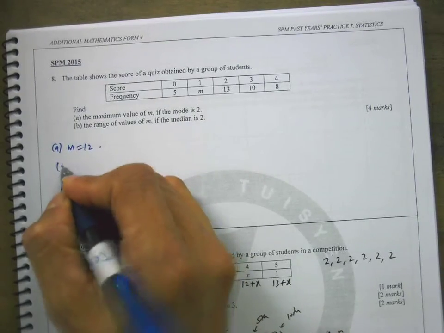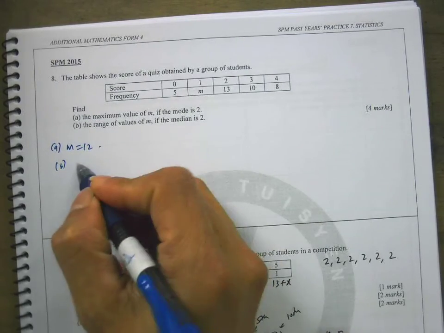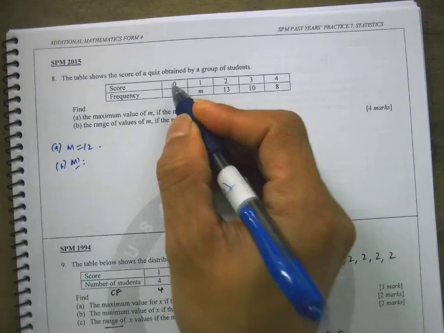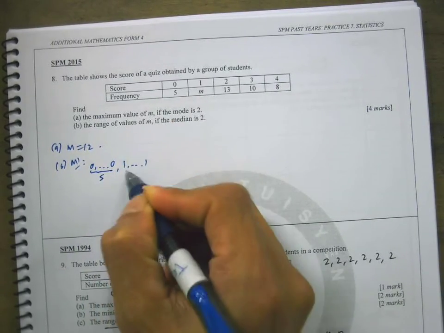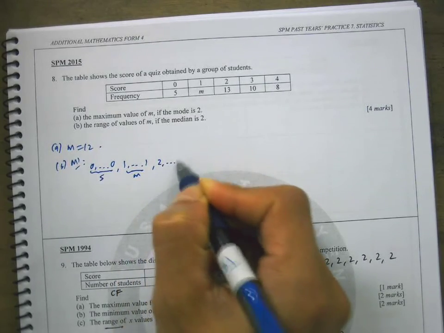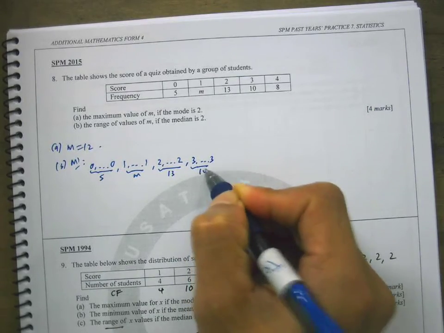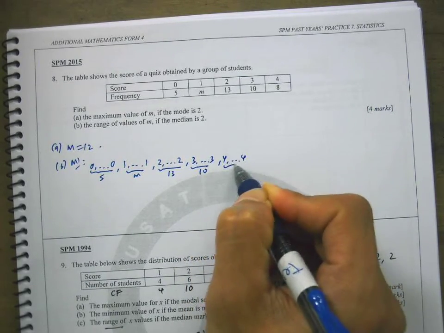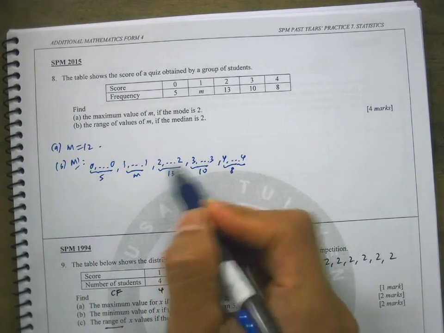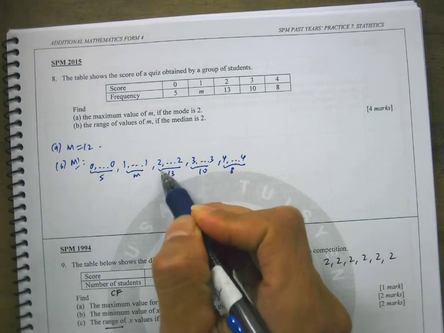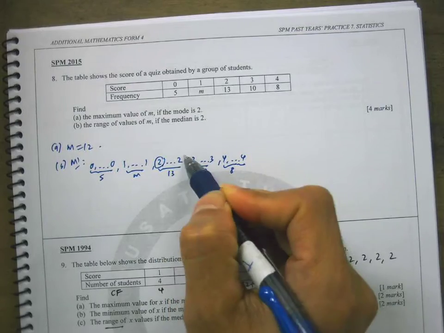Okay. B. Find the range of values of m if the median is 2. Now I've already explained to you that there are two ways to do it. One is by listing. So we can list it out this way: 0 appears 5 times, 1 appears m times, 2 appears 13 times, 3 appears 10 times, 4 appears 8 times. Now if my median is 2, it can be any one of these two, right? So it can be the first two, in between, or the next two, but I'm not going to look at them one by one. We just consider the first and the last.